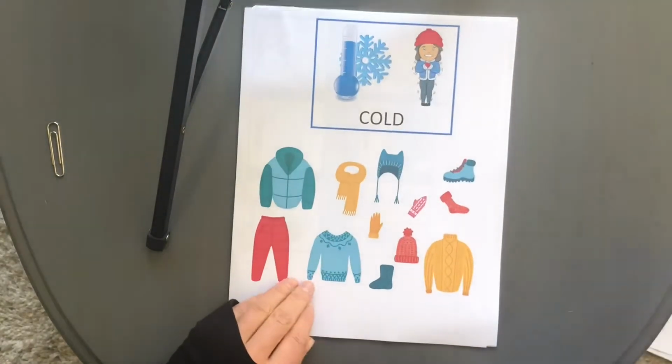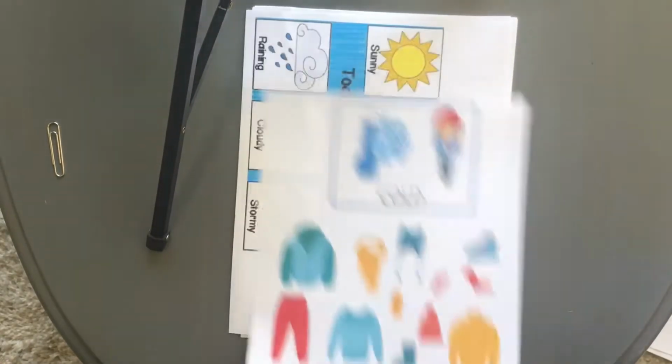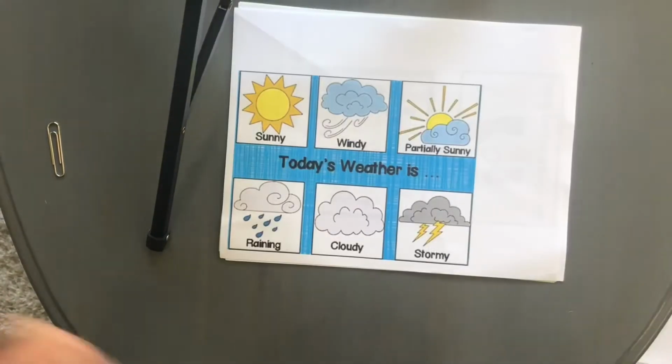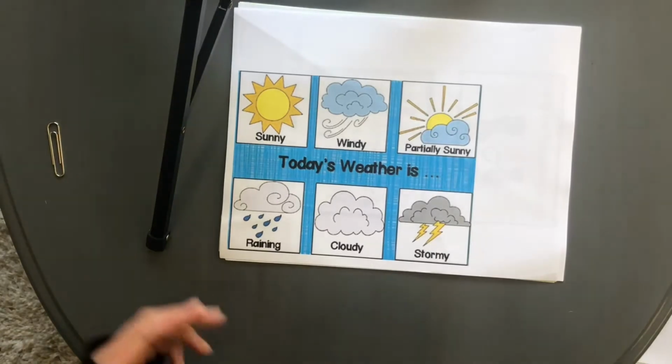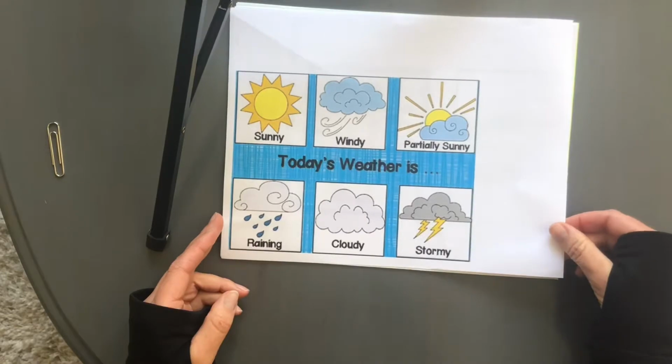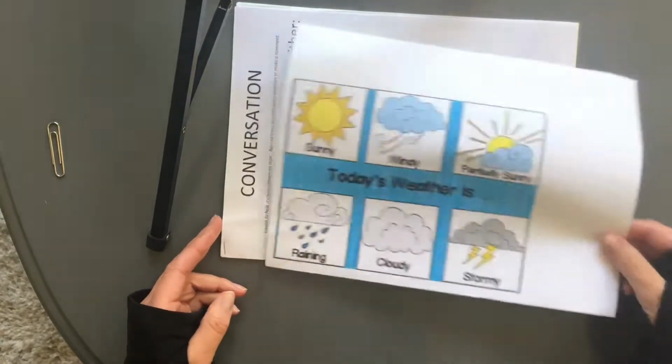This is something that a lot of the students struggle with, so I want to try and give as many resources as possible. This paper just provides another reference to help the students have a visual of what the weather is. So if they need it, you can use this to say, oh, let's go outside and check what the weather is.